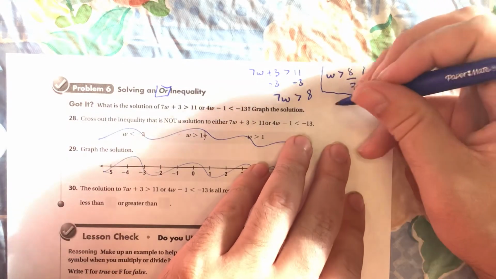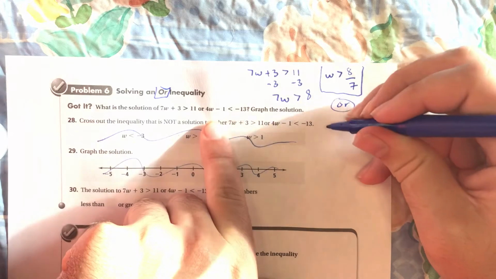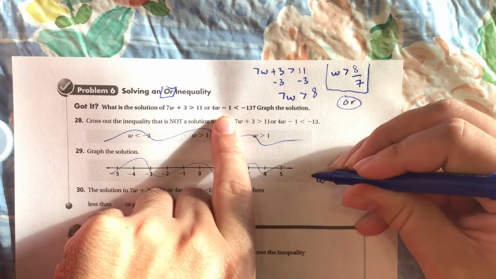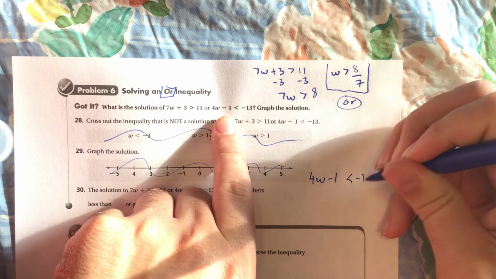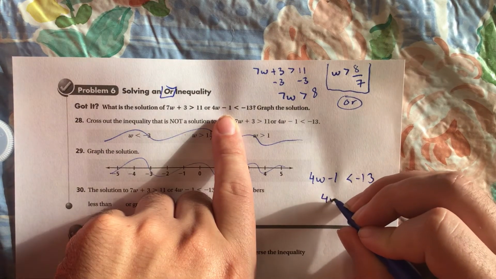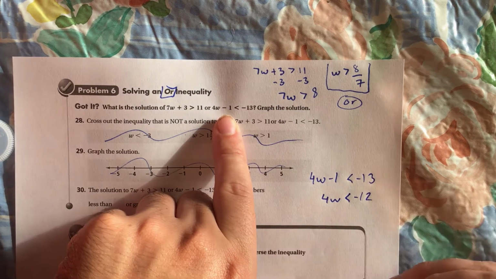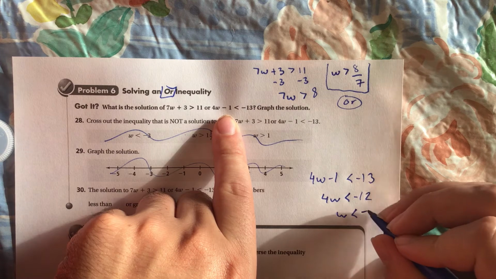So we have this, or we have this one. I'm going to solve this one too. I'll solve it down here. 4w minus 1 less than negative 13. We add the 1 over, to get negative 12. And now we divide both sides by 4 to get w is less than negative 3.